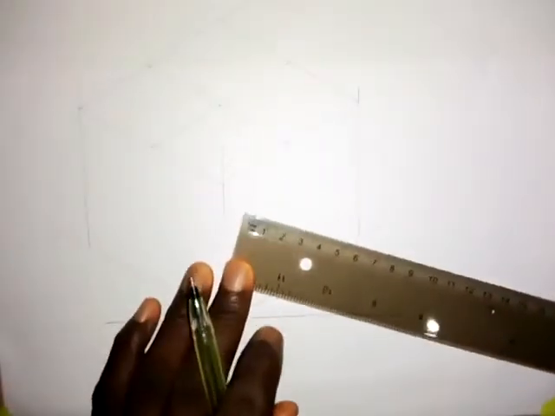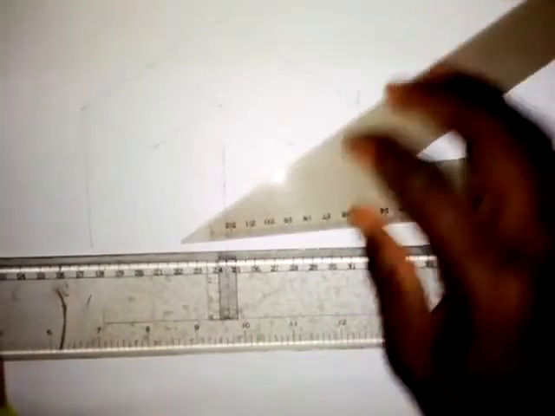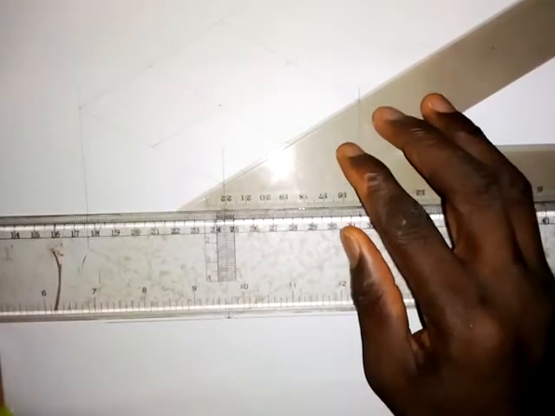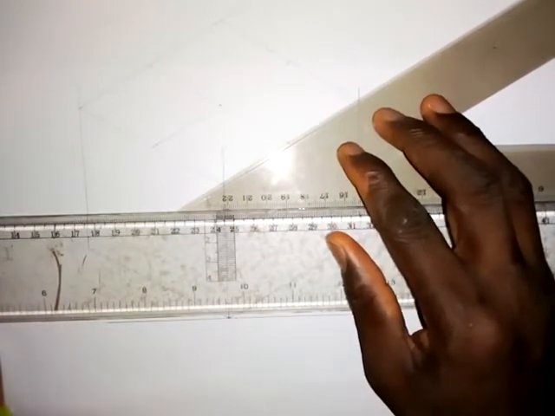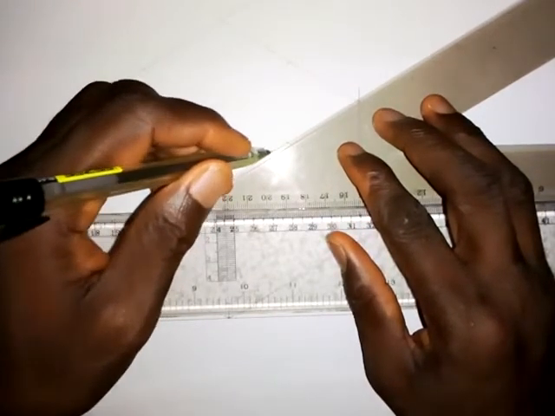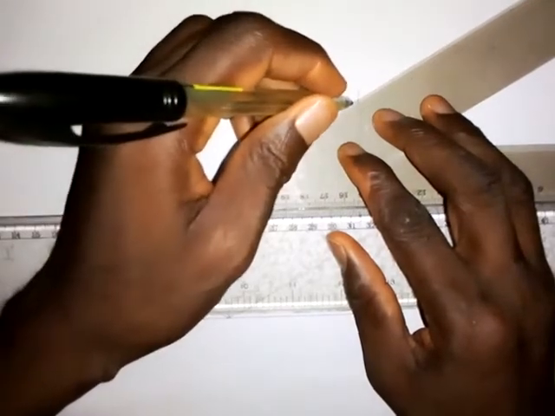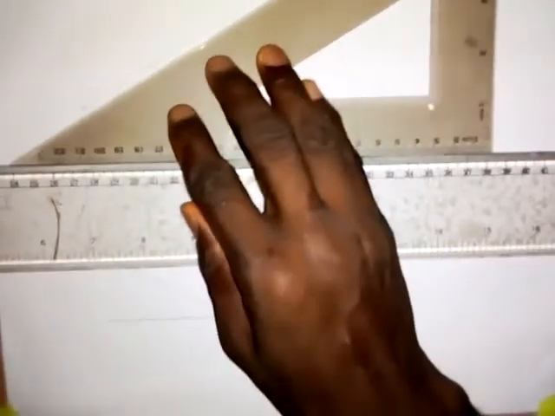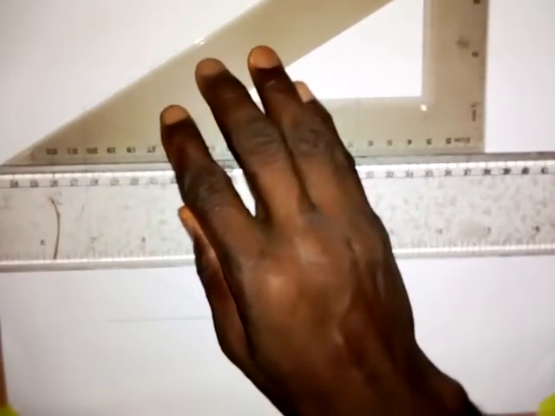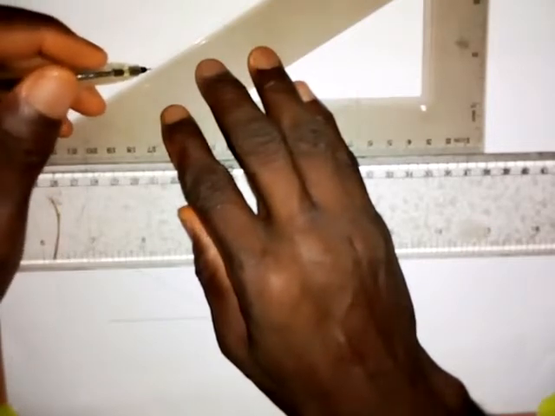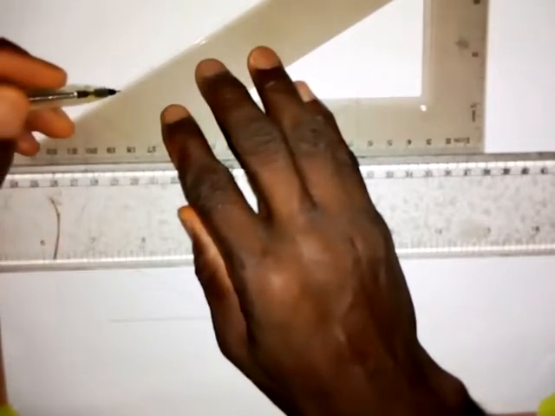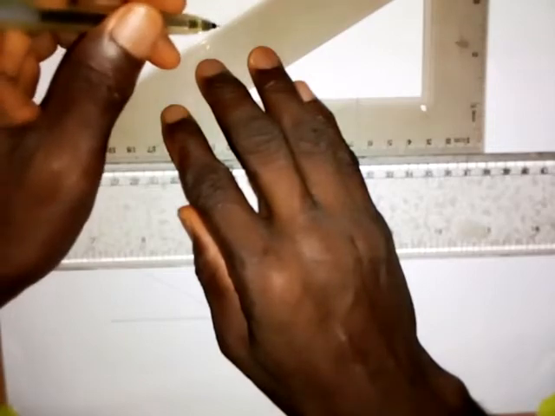So the next thing I'm going to do is construct a square with this. Take your set square, set it here, and draw a line here. Bring it to this point and you draw this.